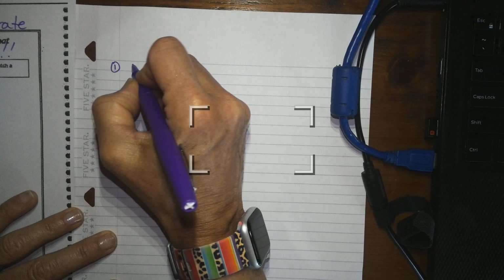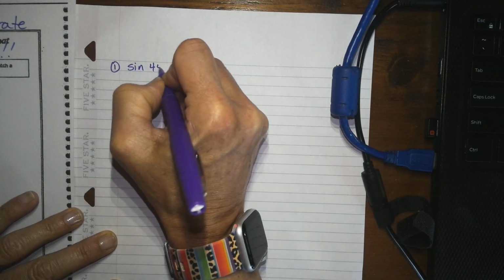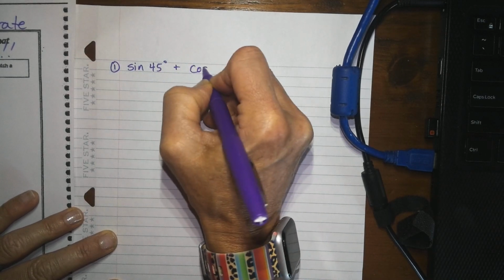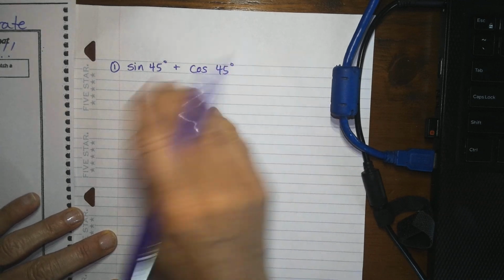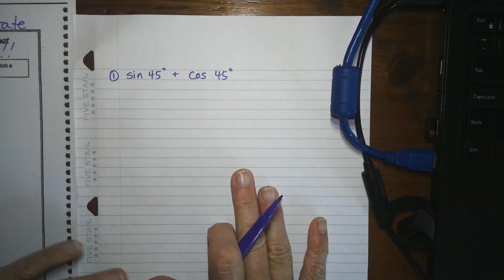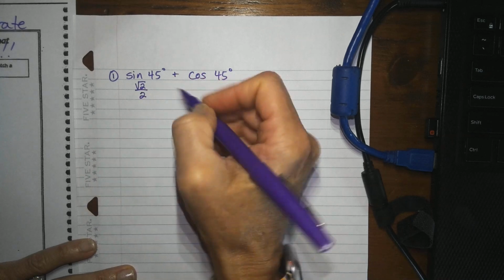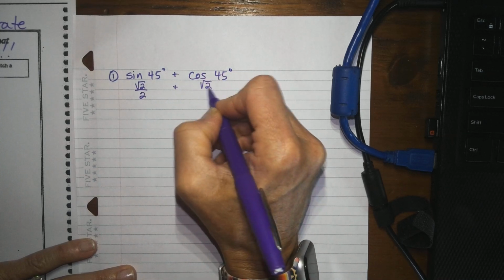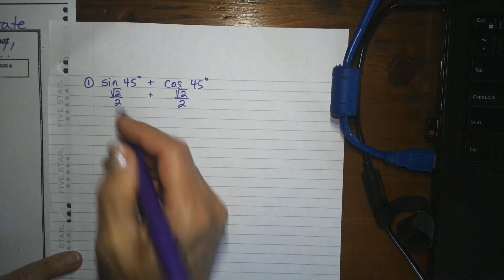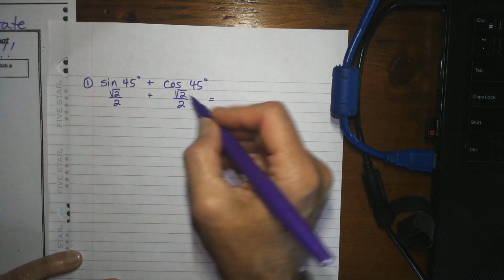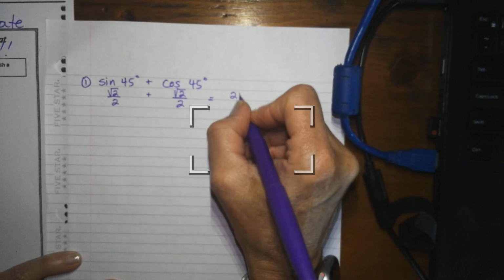Number 1 says sine 45 plus cosine 45. Write the problem down, please. And then we know this is √2/2. This is √2/2. You're going to add those together. It's the same thing, so now you have 2 of them.